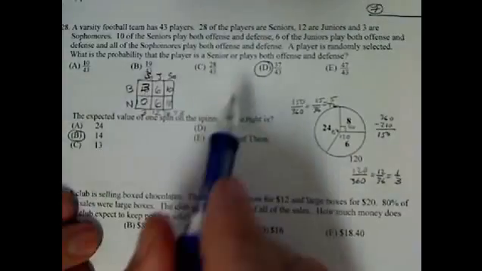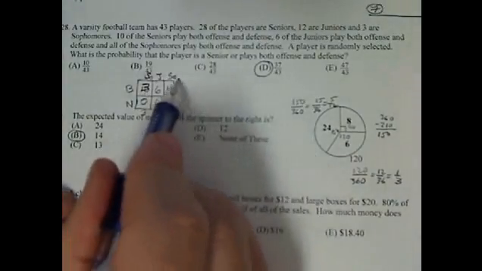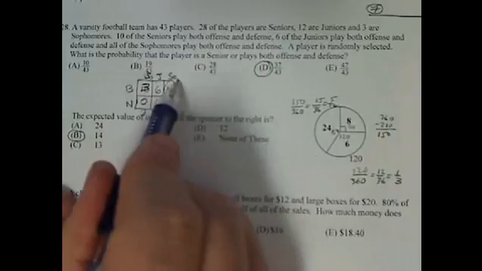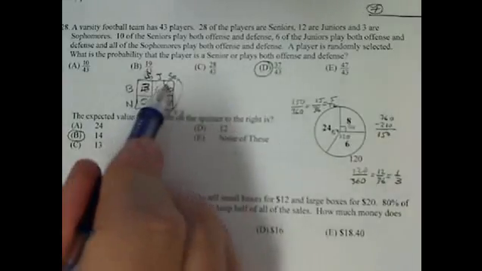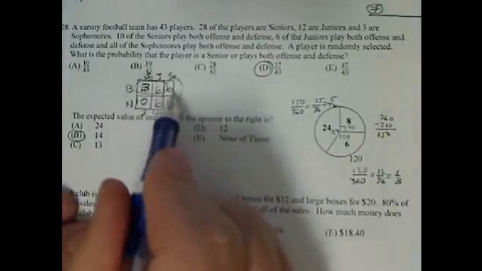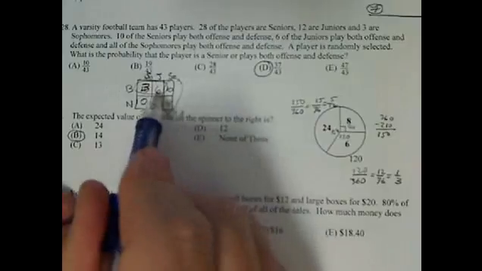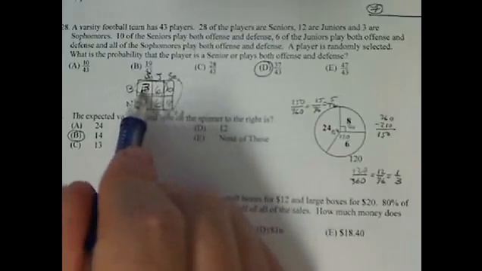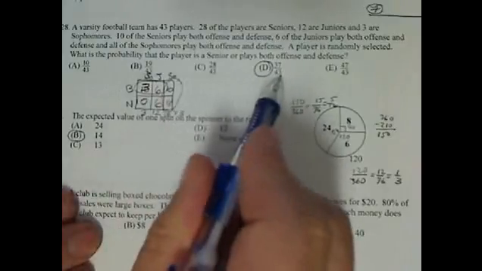I want to find the probability of selecting a senior, that's all of these, or somebody who plays both offense and defense, that's plus these. So I've got 28 plus 9 is 37 out of 43. That's how I got D.